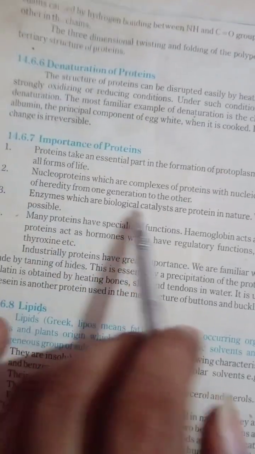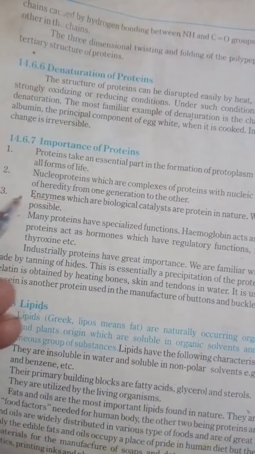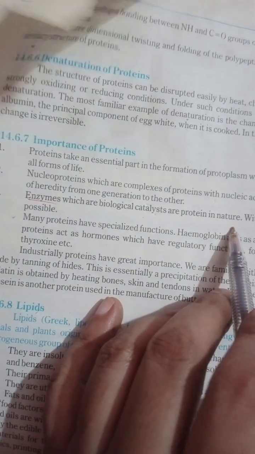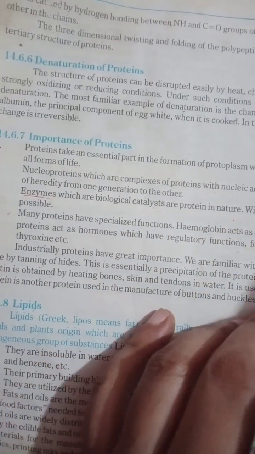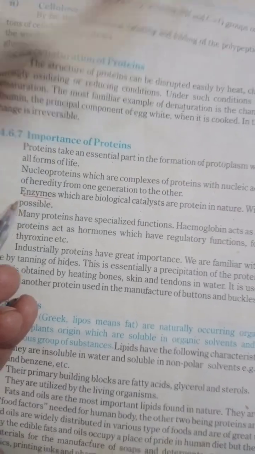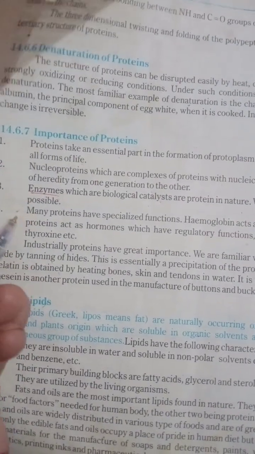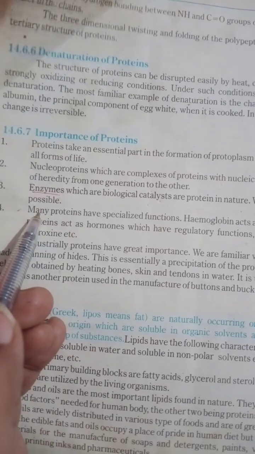Next are enzymes, which are protein in nature and are responsible for speeding up catalytic biological reactions. These are very important for the proceeding of reactions inside our body.